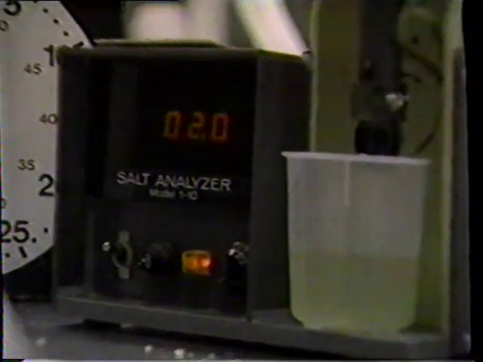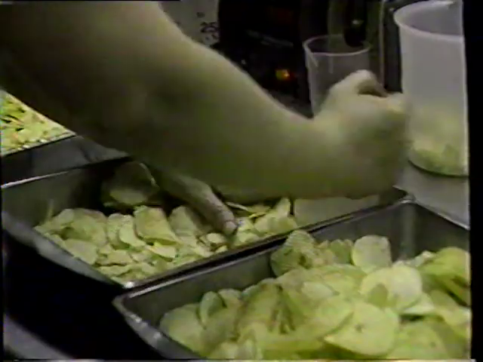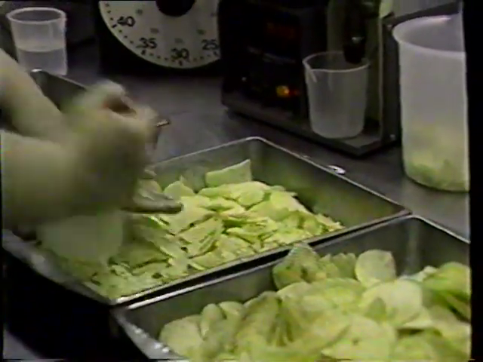To create the solution, chips have to be ground up. That's another advantage of sampling. If every chip were tested this way, there'd be none left to sell.